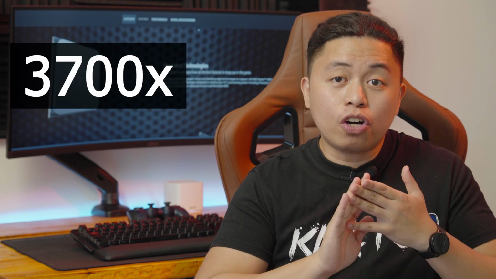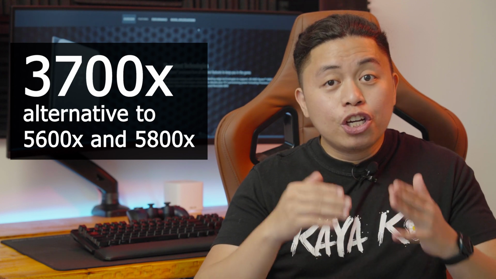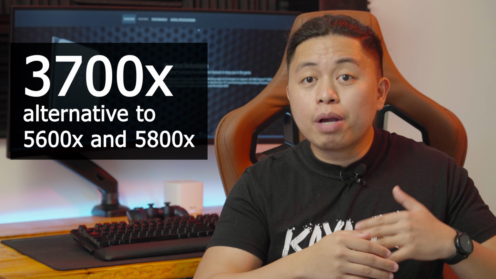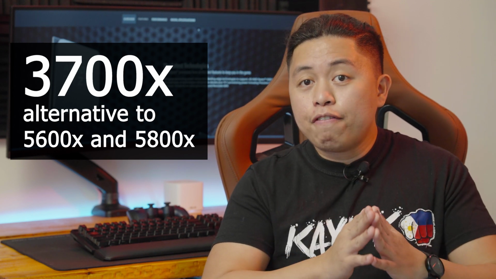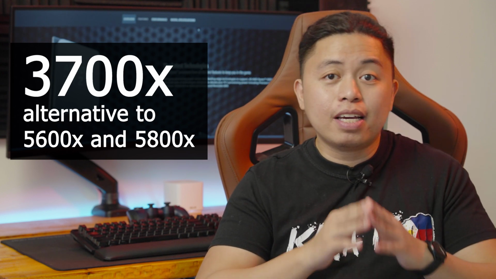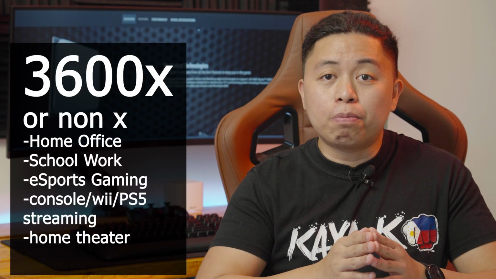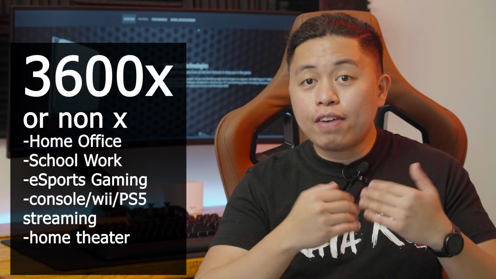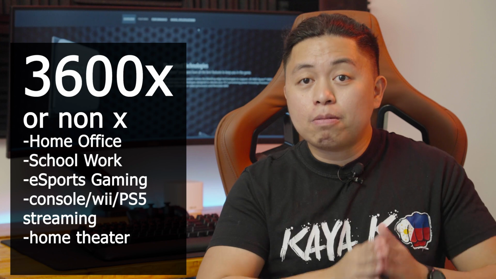Now, as an alternative for gamers, there is also the 3700X that is available on the market. If you can get that cheaper than the 5600X, then you might consider that if you are doing some productivity tasks on your PC. If you are really on a tight budget and the upcoming 5600G isn't a fit for you, then the 3600X is also a good option for those who already have a GPU and want to upgrade to a Ryzen platform but with less budget.